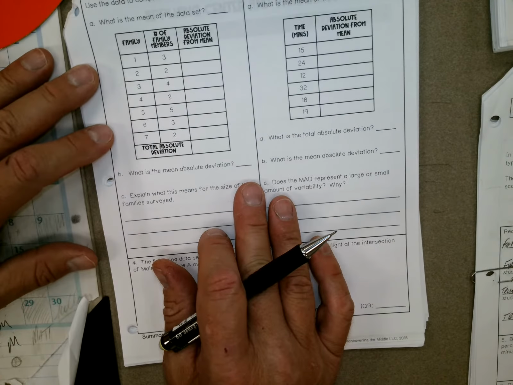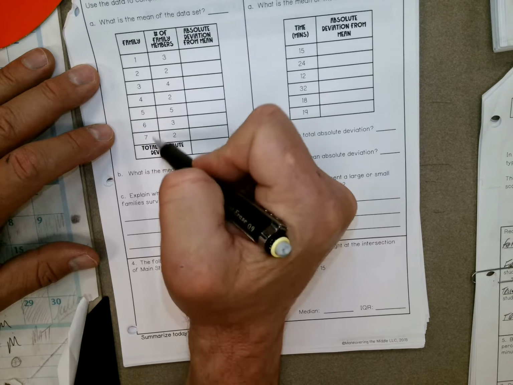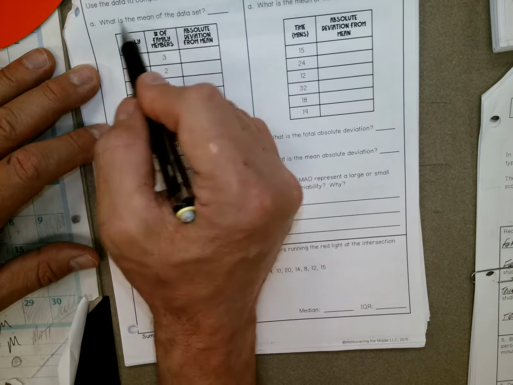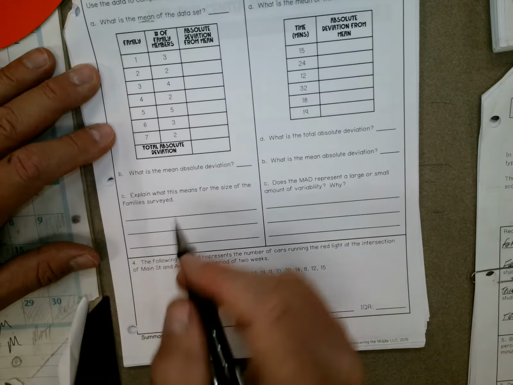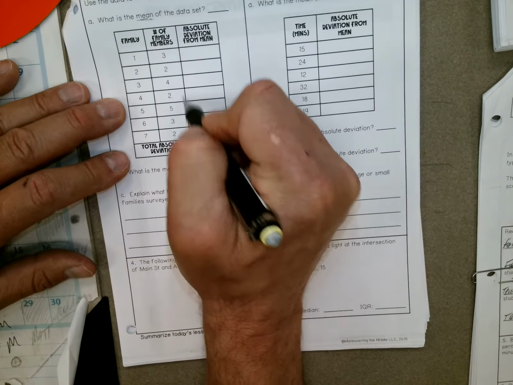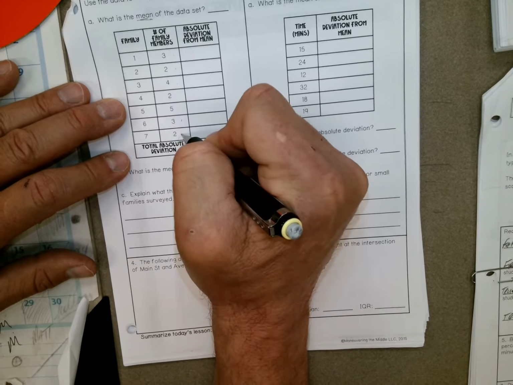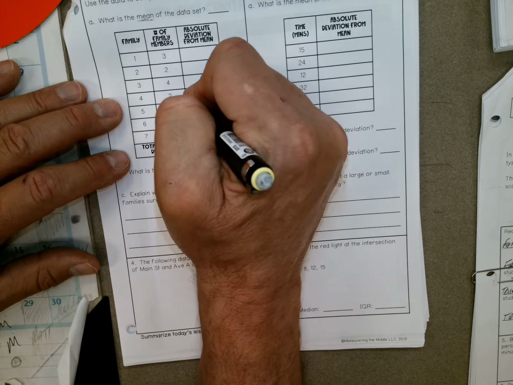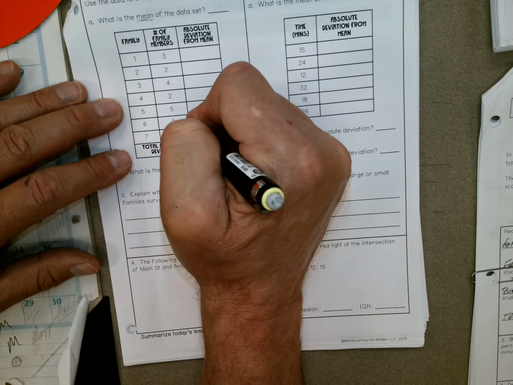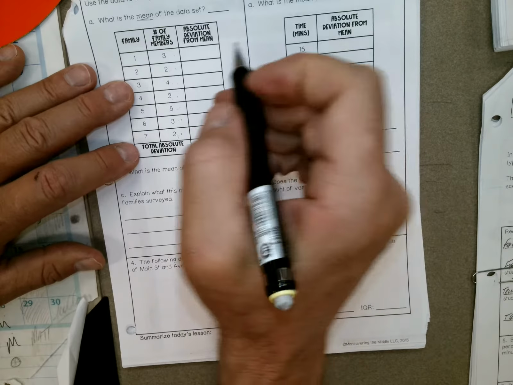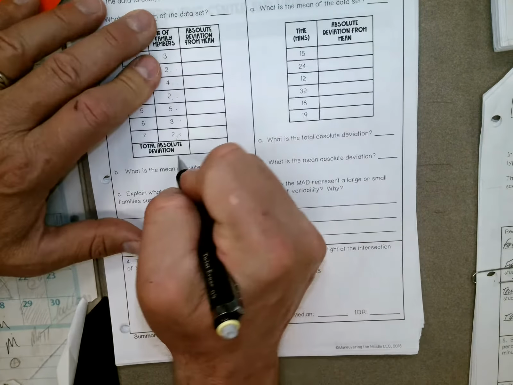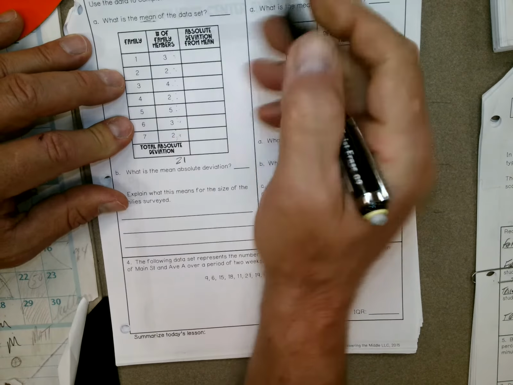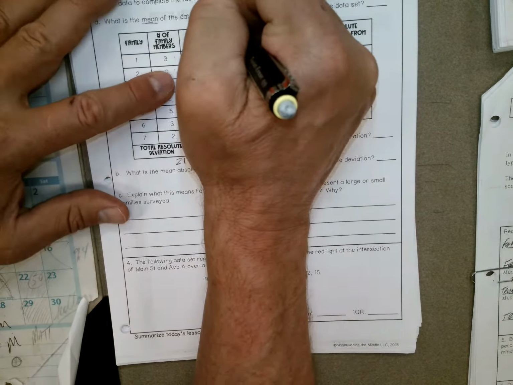So first, 7 different students were asked the number of family members in their household. Here's your 7 students. Use the data to complete the table. What is the mean of the data set? We're going to add all these numbers up and divide by the total number in the set. So 3 and 2 is 5, 9, 10, 11, 16, 19, 20, 21. So the total value is 21. I'm going to divide 21 by 1, 2, 3, 4, 5, 6, 7. So 21 divided by 7 is 3.